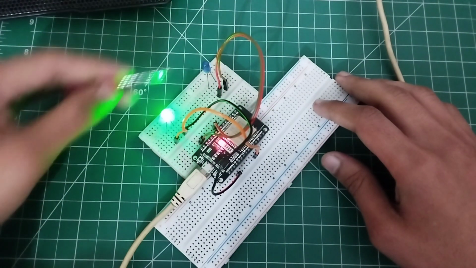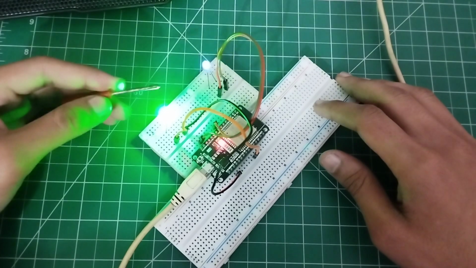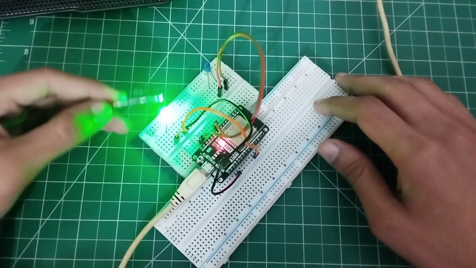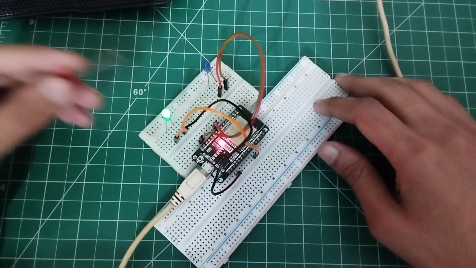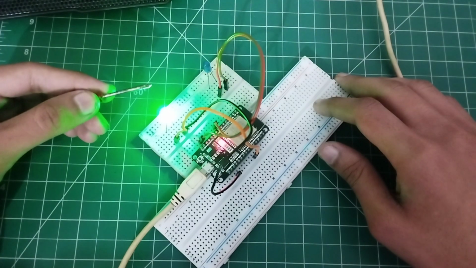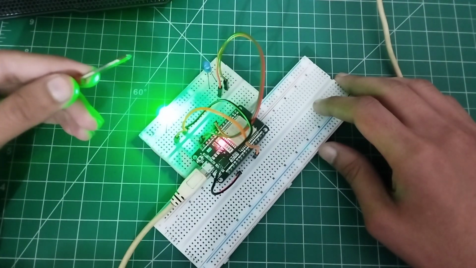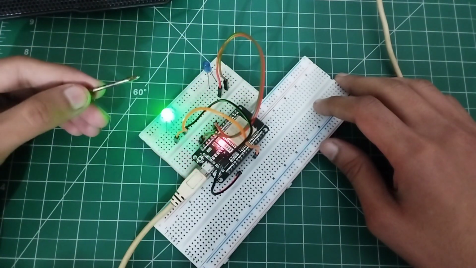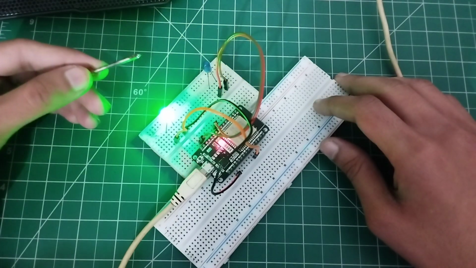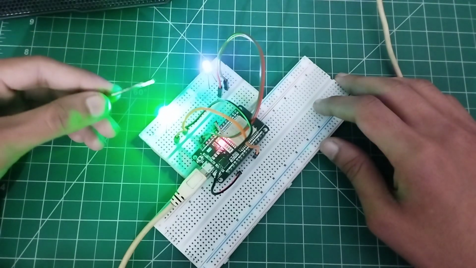Just have a look at both of these LEDs. Both are getting brighter and dimmer, and you may think that both of them are using the same logic for fading, but actually one of them is using PWM logic and the other is using DAC logic. DAC means digital to analog converter. So in this video I am going to tell the difference between both of them, and I will also give you the reason for the title of this video.